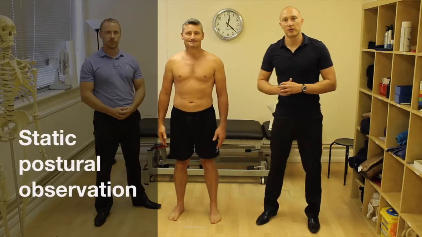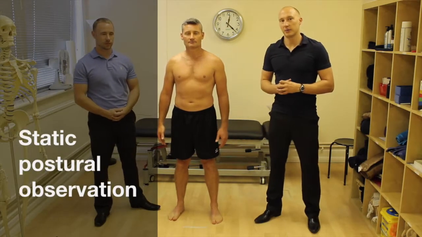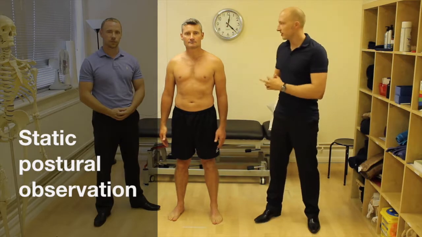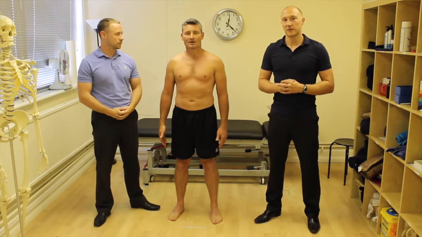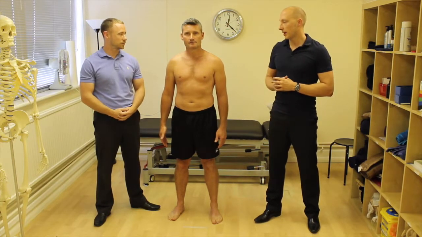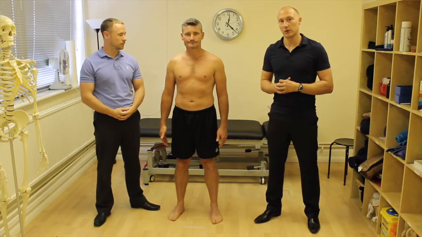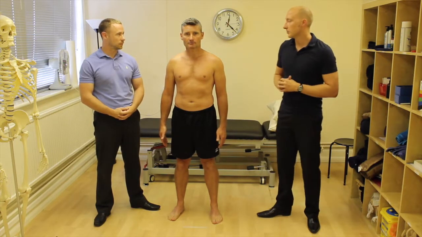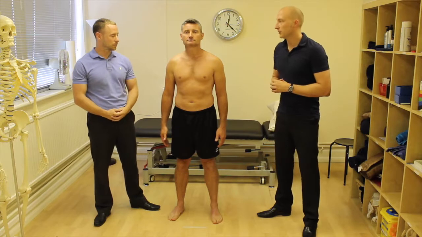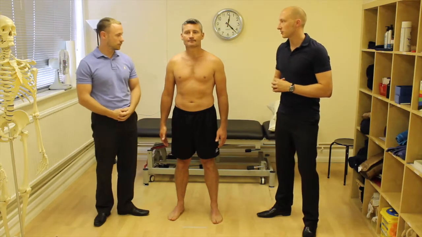Hi guys, today we're going to go through our static standing observational assessment. So we've got PJ here as a model. First of all, we're going to look at the anterior view. So Glenn, what are we looking at with our anterior view of our static posture assessment?